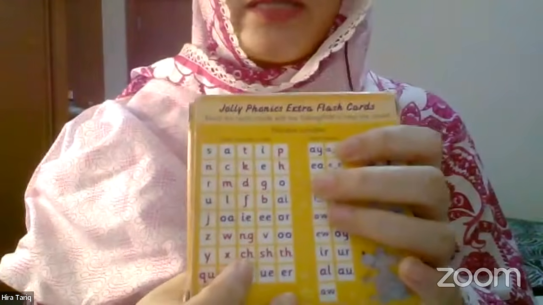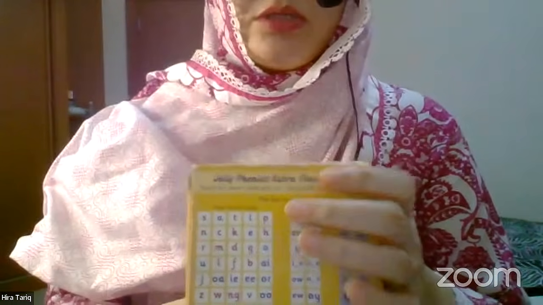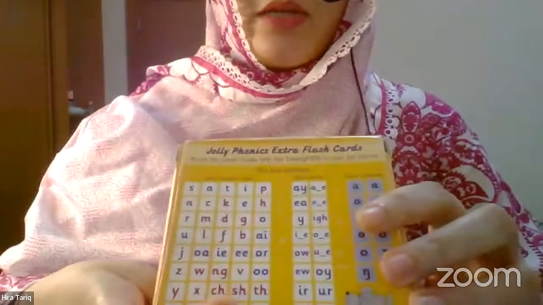Now we have CH together. Ch, ch, ch. Similar ch, ch, like this. Then we have SH. The digraph SH is sh. And we say it sh.